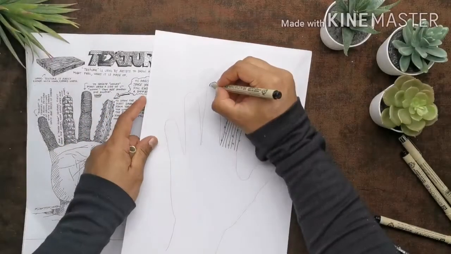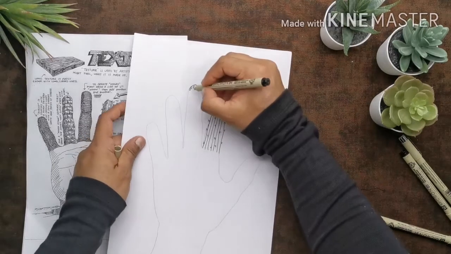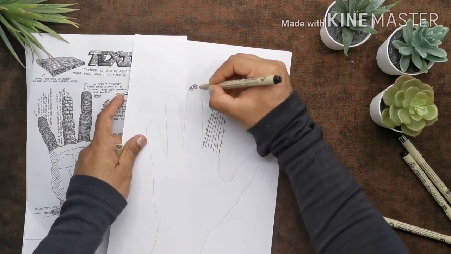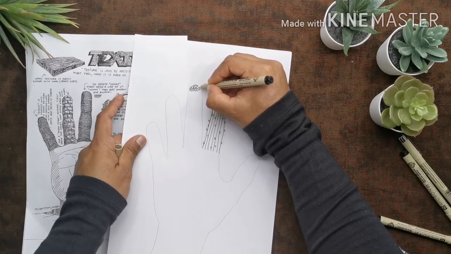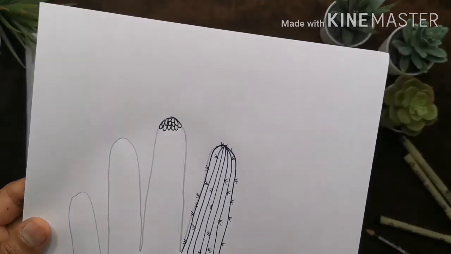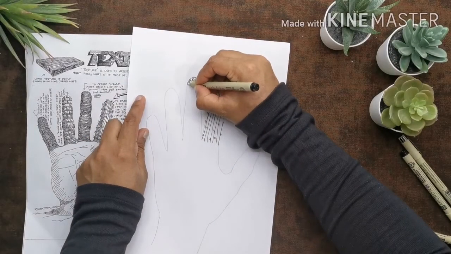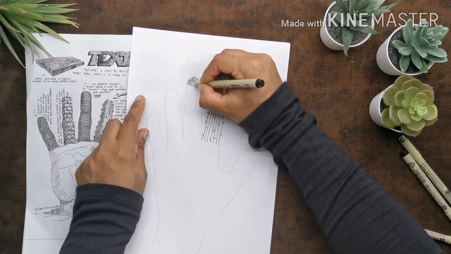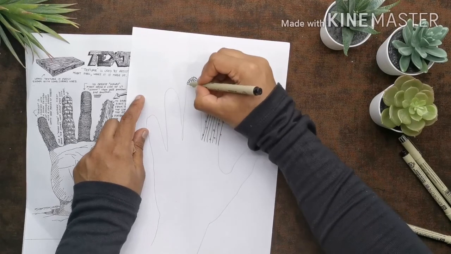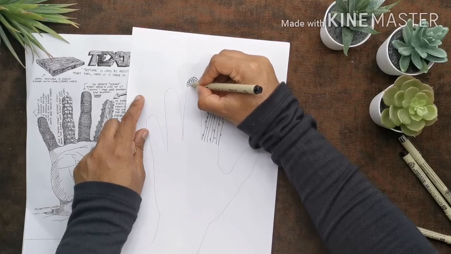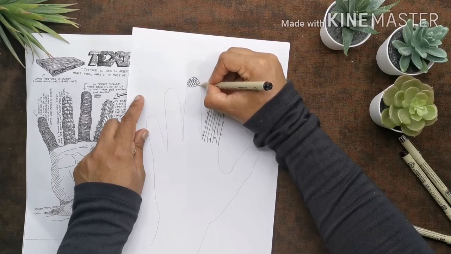Just draw a U and again a U, and like this you will go till down. You all know this. It's not so hard, it's just very easy, simple lines.